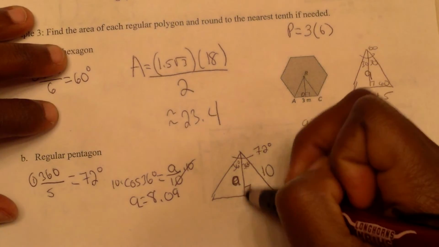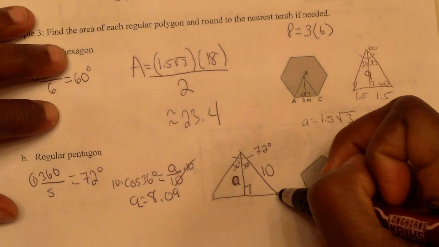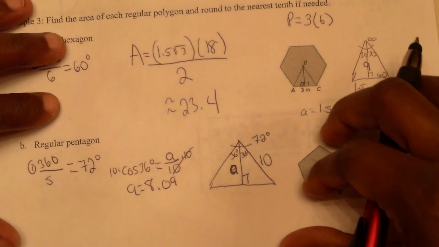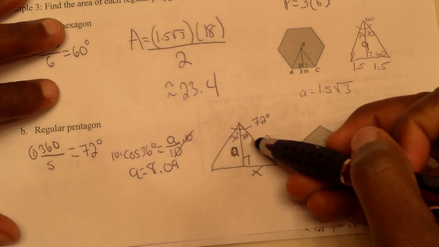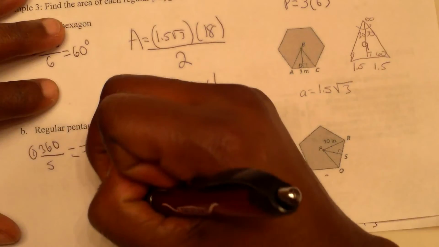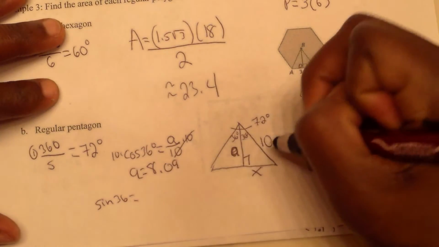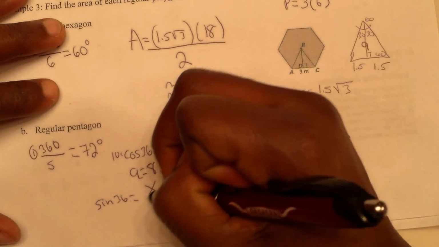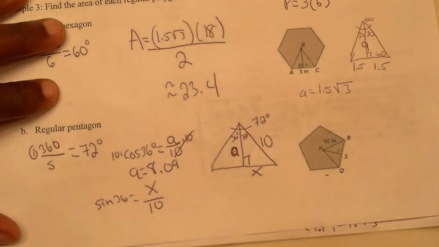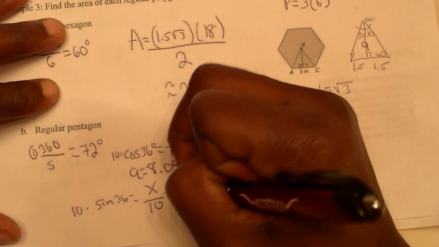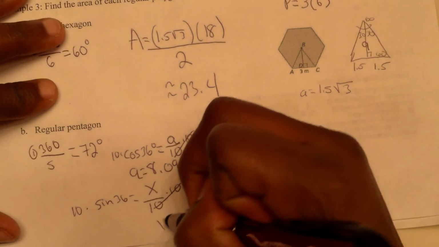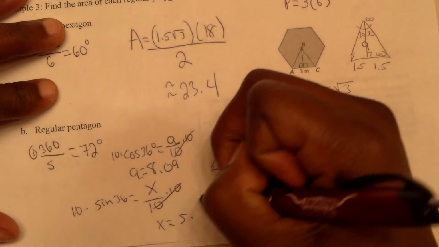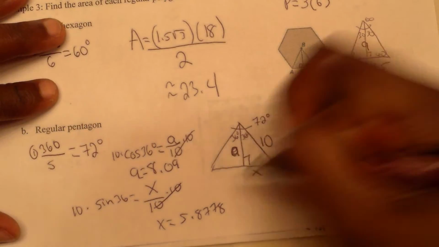So now that we know what our apothem is, we also need to figure out the base because we have to find big P, the perimeter of the base, right? So if we're going to find this one, that's going to be sine 36 degrees equals opposite, x, over the hypotenuse, which is 10. Multiply both sides by 10. And now our base is going to equal 5.8778.